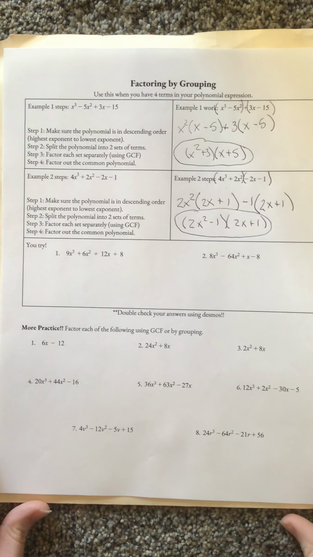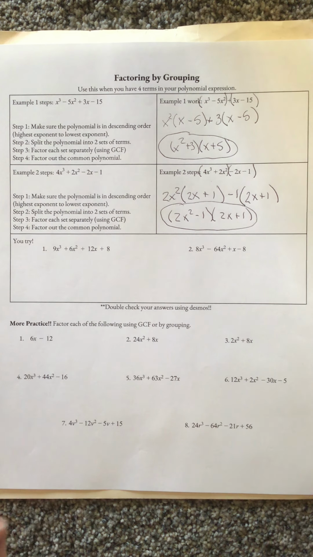Now here, I want you to pause the video. Sorry, I keep making it go diagonal. Pause the video here. Try those two examples on your own.